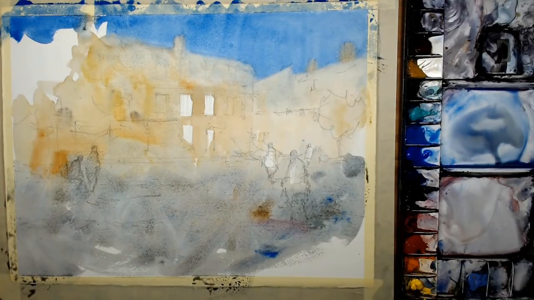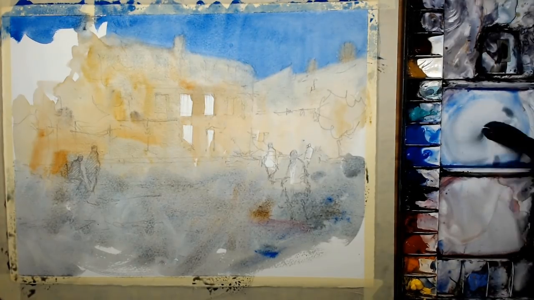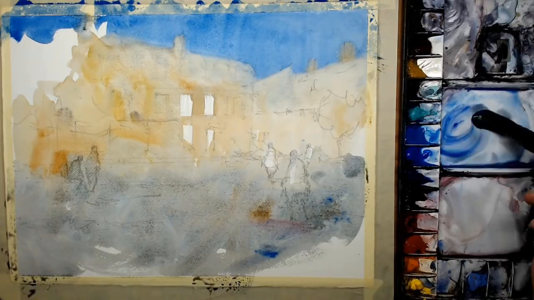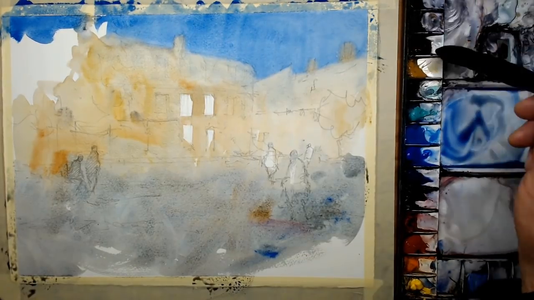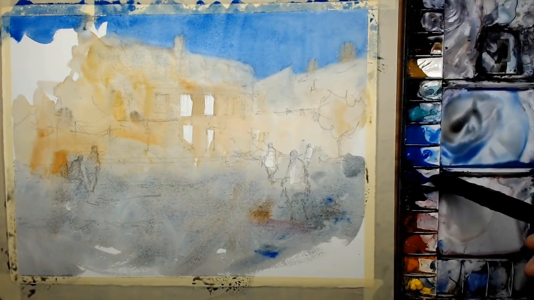Should describe my palette, by the way, which is pretty much the same with all my paintings. What I've used for the last 30, 40 years, same colours.